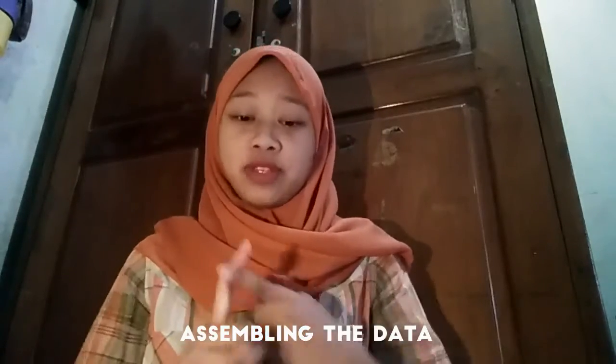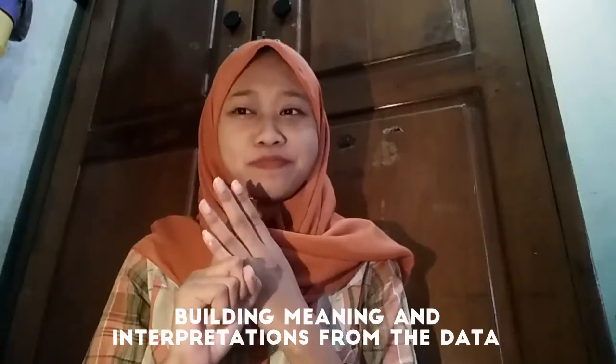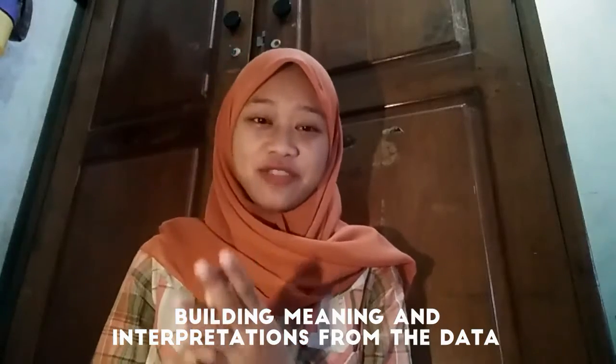There are 5 generally useful steps to preparing for data analysis. The first is assembling the data, the second is coding the data, the third is comparing the data, the fourth is building meaning and interpretation from the data, and the last is reporting the result.